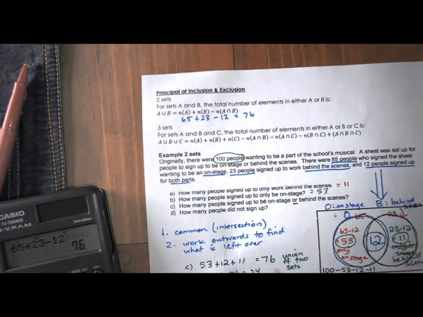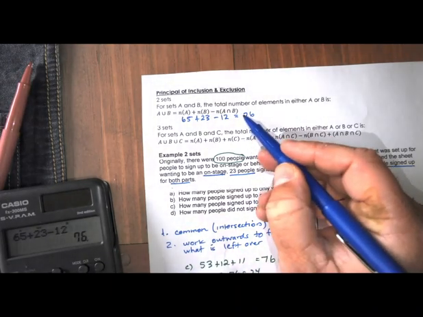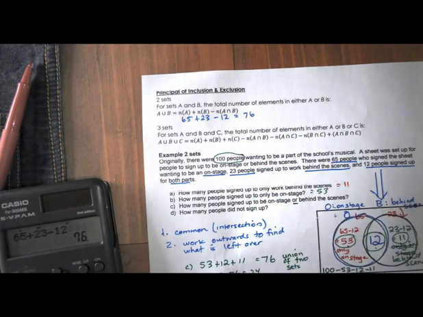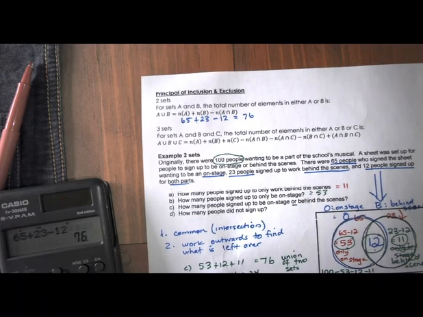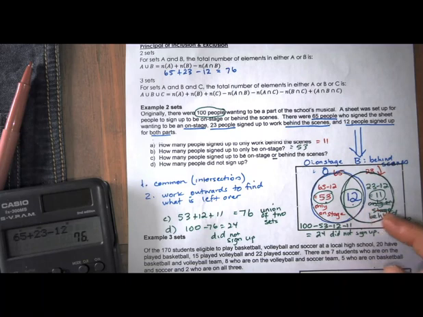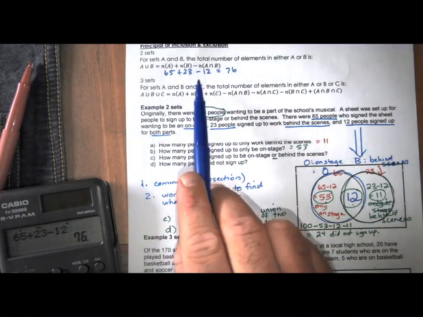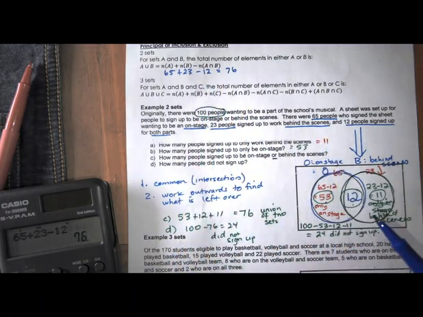So when you're doing this work, you can do this work or the work up here. It doesn't matter. I know when I'm teaching, I find it easier to do the whole Venn diagram and then answer the questions based on the picture. There are some people that like to use the symbols to answer the questions. Either way is totally fine.